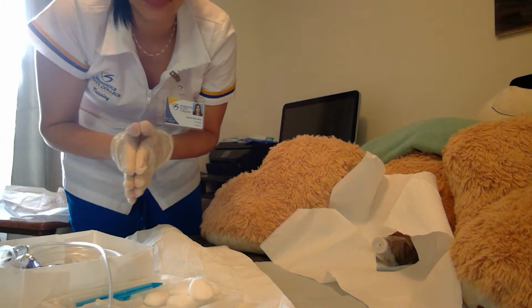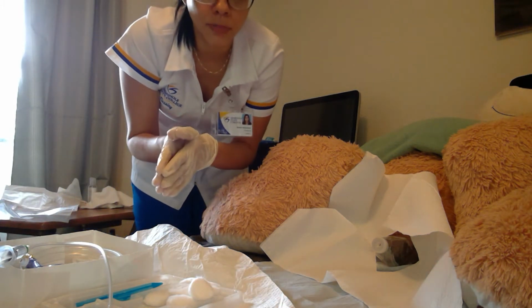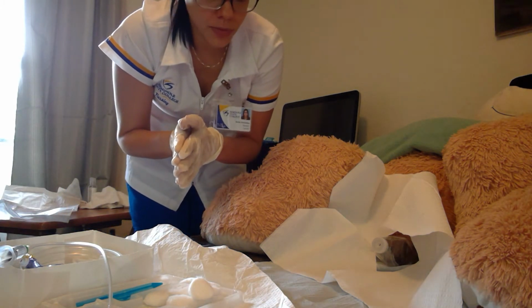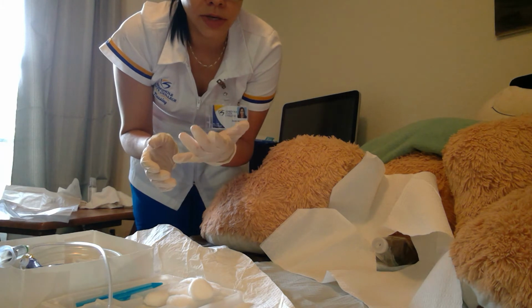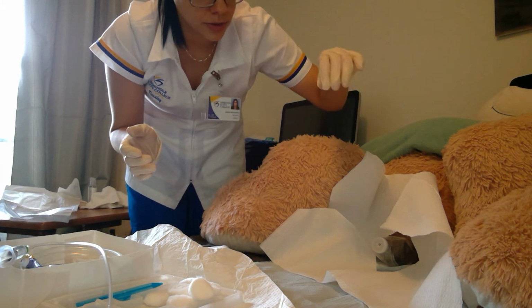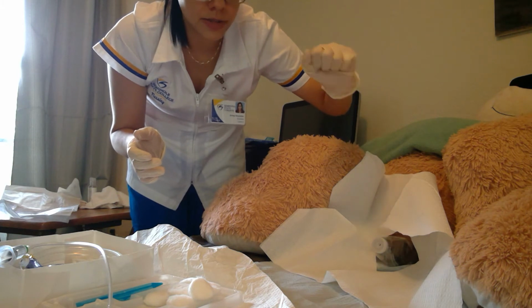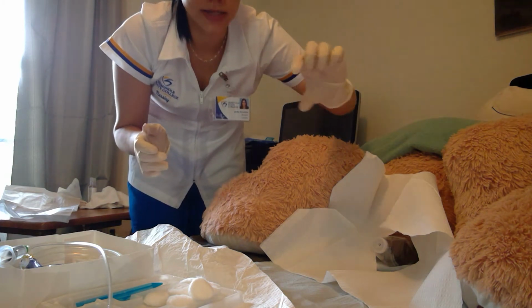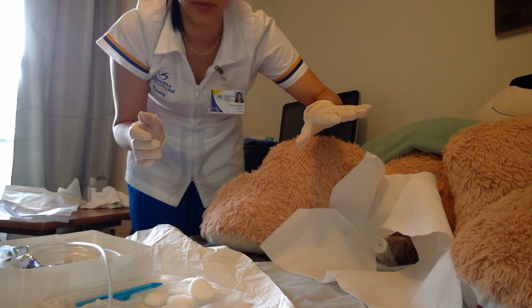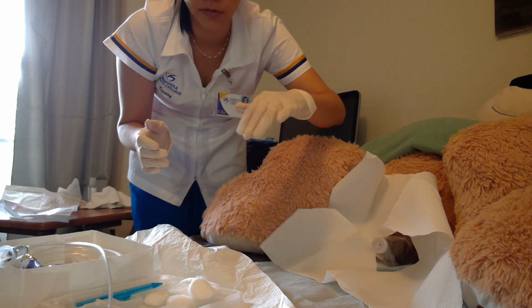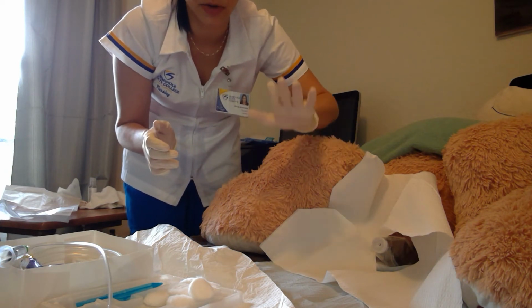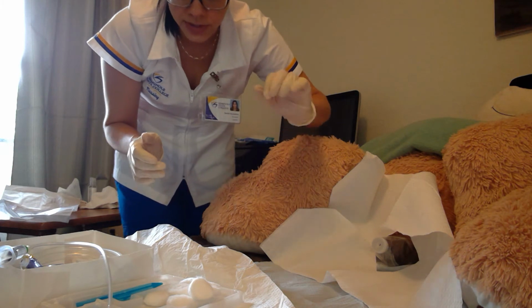All right, so the next steps are the most important steps. I am going to use my non-dominant hand to touch my patient's vagina, and now I need to realize that this hand is going to be contaminated and I cannot touch anything from my tray once I touch my patient with this hand.